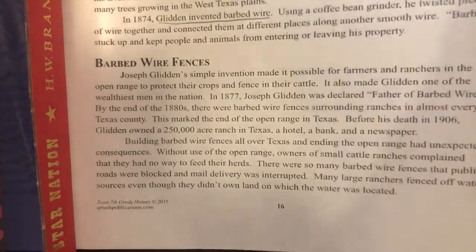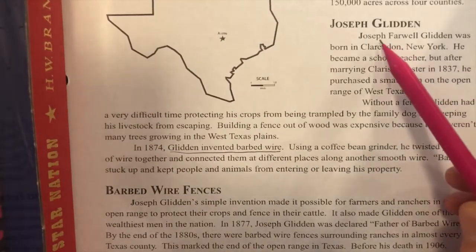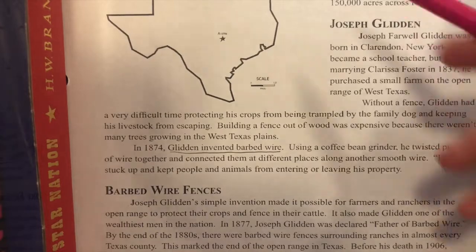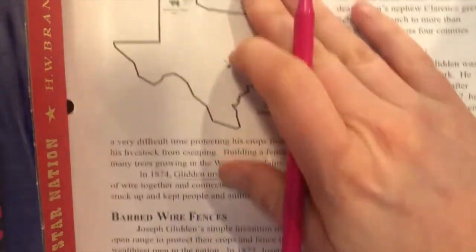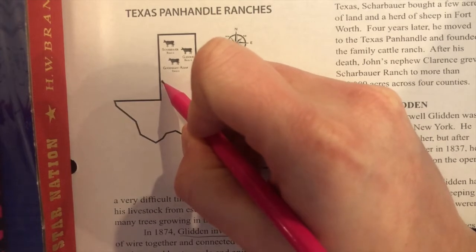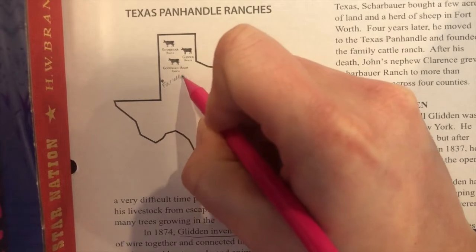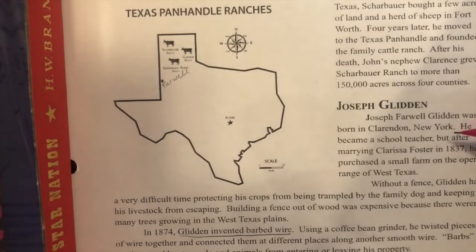Now, I do want you guys to know, just note, that Joseph Farwell Glidden, there's a little town right here on the edge of Texas, pretty much basically almost in Mexico, and it is named Farwell after this guy.